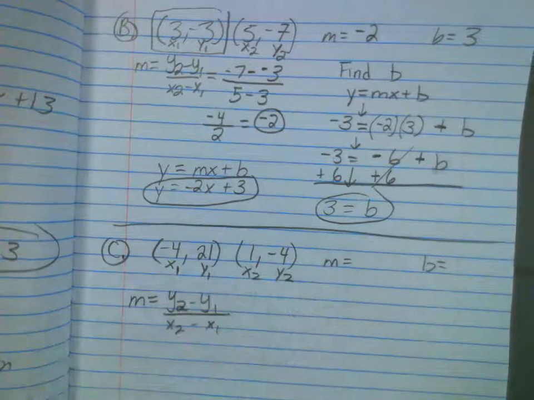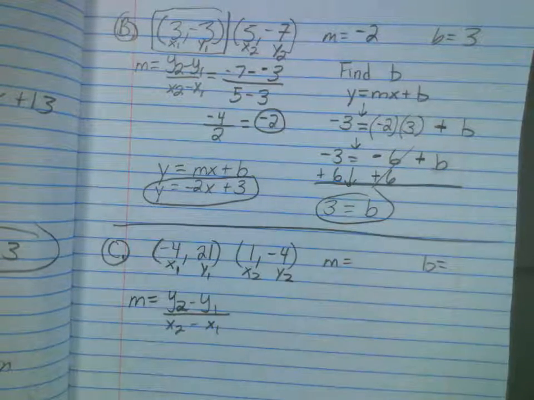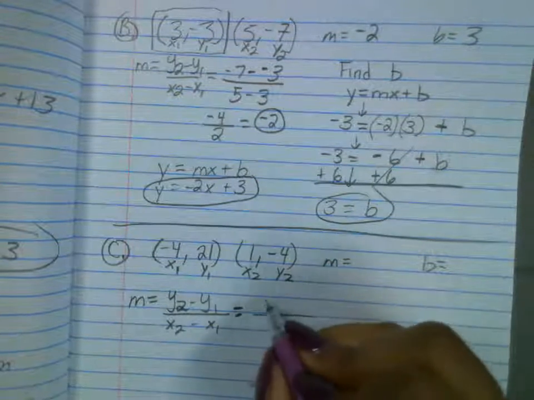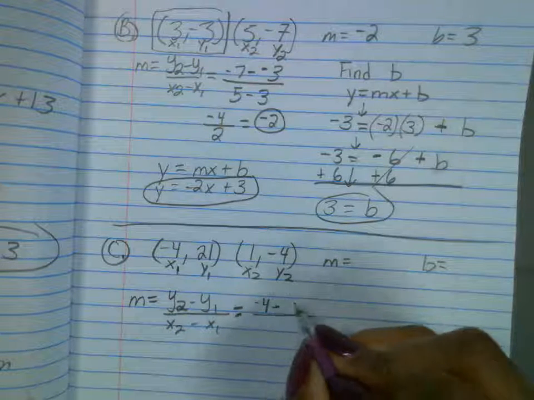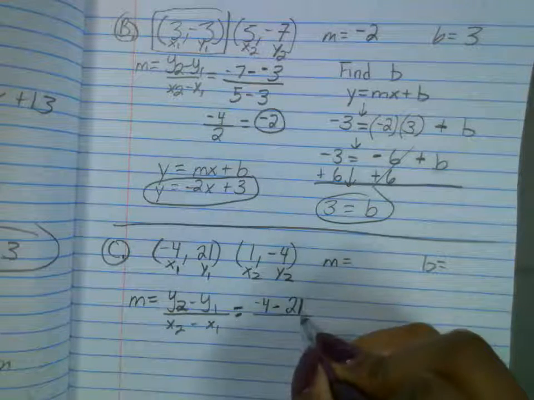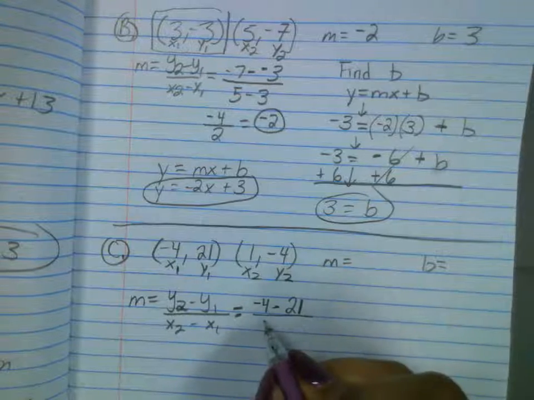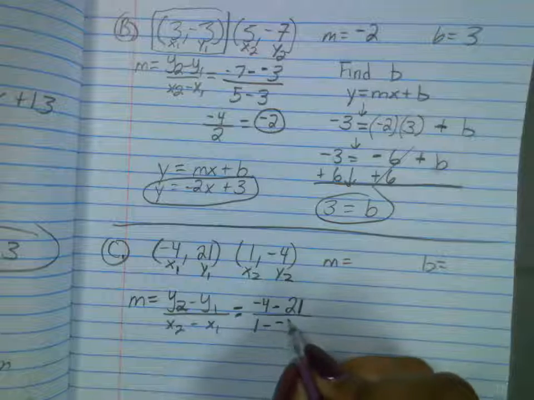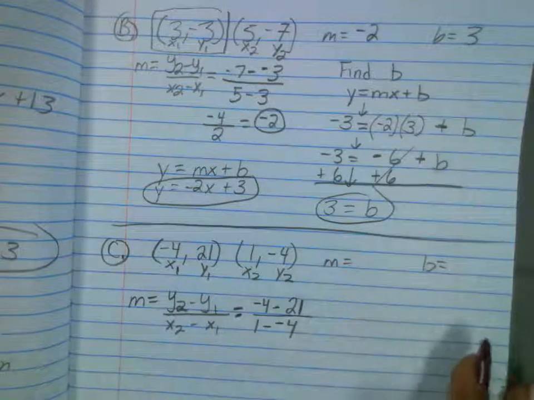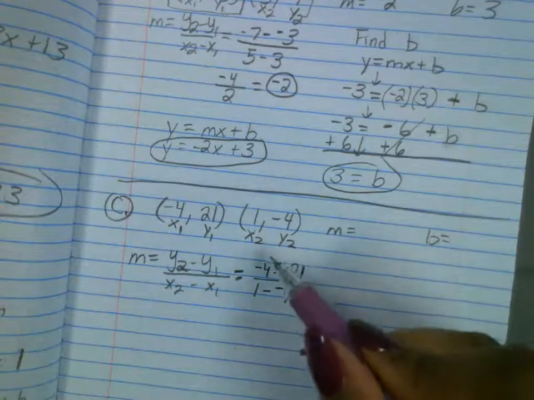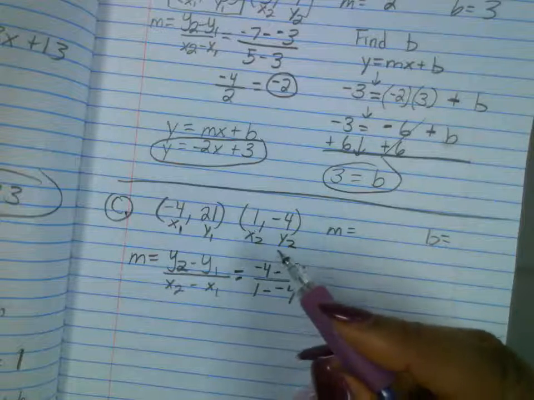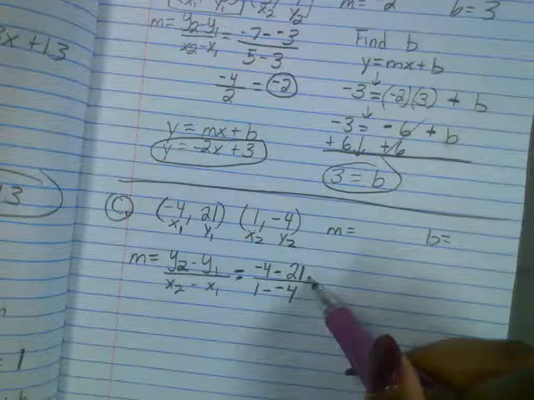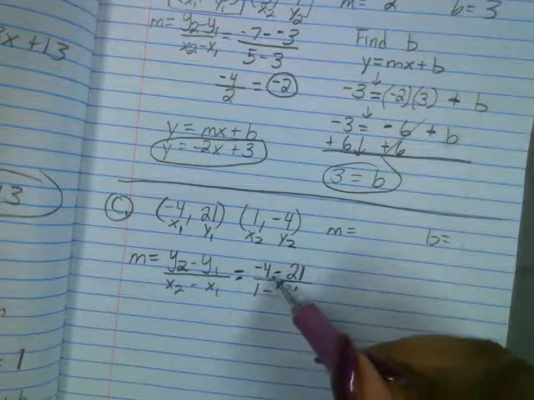Very good. Okay. All right, so now let's substitute. What are we going to put on the top? -4 minus 21. What are we going to put on the bottom? 1 minus a -4. You have your calculator, so you shouldn't be getting the integers wrong. Type in -4 minus 21. What is -4 minus 21?